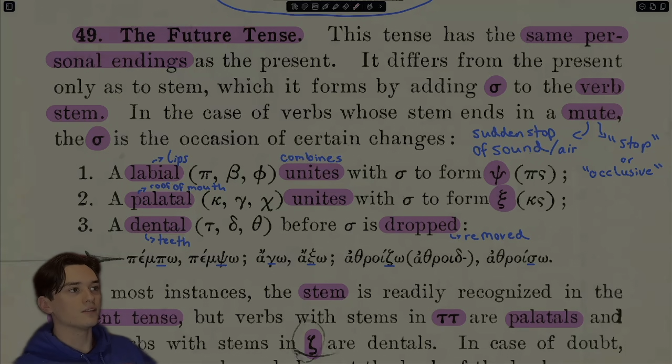So, as you can see here, you have a pi, and then when it goes to the future, you add a sigma right here, and then because these two contract, it turns into a psi. 2. A palatal, which is made on the roof of your mouth, combines with sigma to form xi, and that's the k and the s sound. 3. A dental, which is made with your teeth, drops the sigma or is removed before sigma.